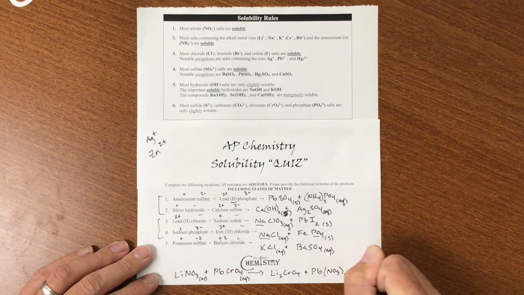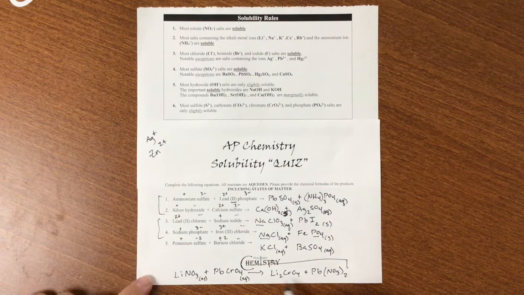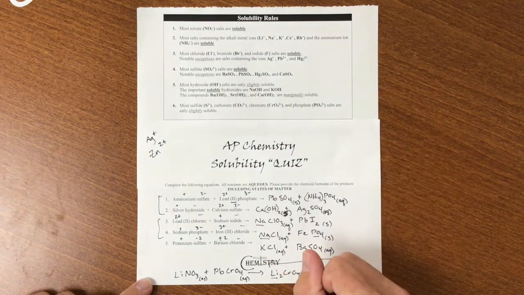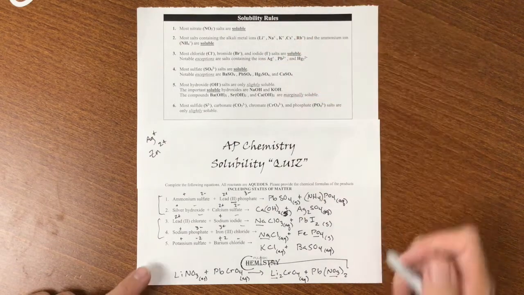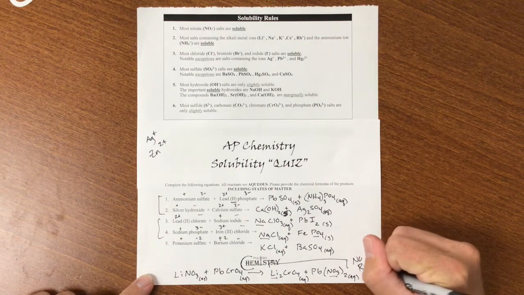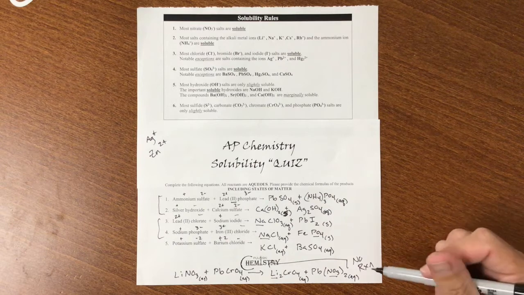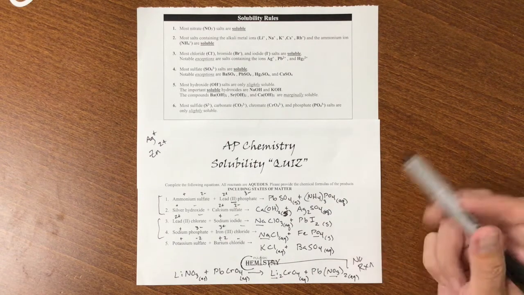I just want to show you the products. Focus on this. Don't worry about my beginning part. If these were your two products, what would you do? Well, lithium, alkali metal, automatically soluble. I keep trying to show you, if you just memorize the first two, you're going to be pretty good. Lead nitrate, oh, it's the nitrate. Nitrate, soluble. They're both soluble. No reaction. So, usually if you get an AQ, you can assume the other one's an S, but not always the case.